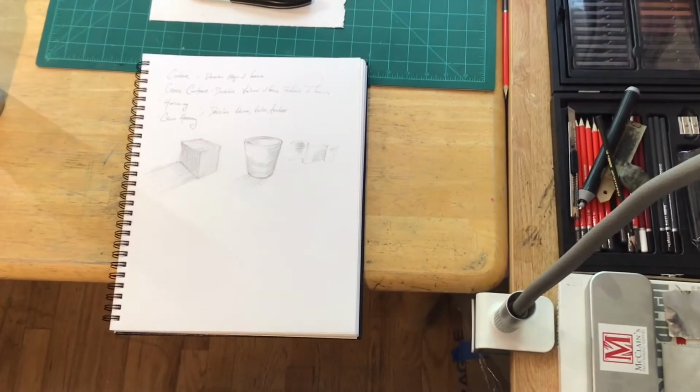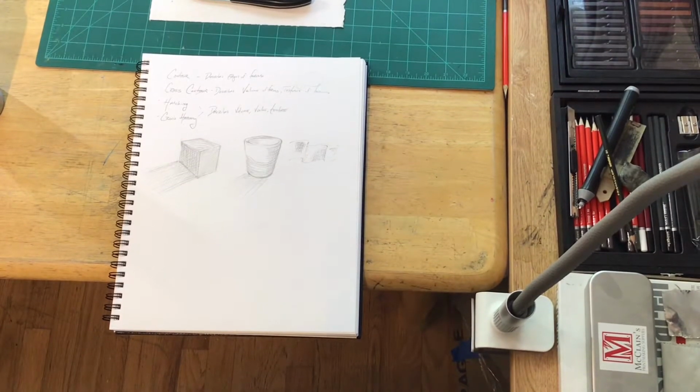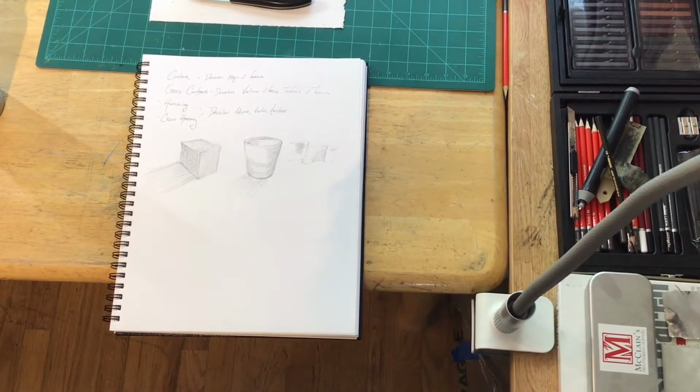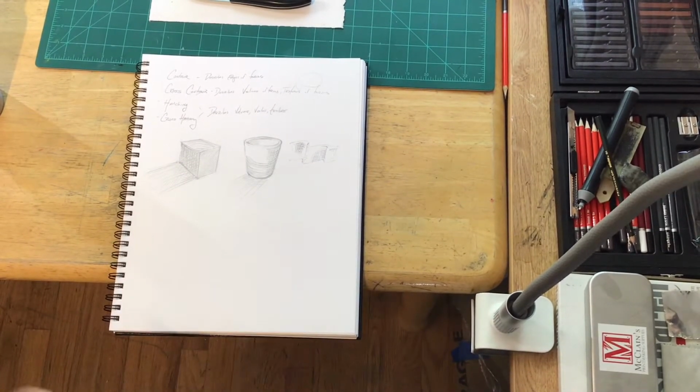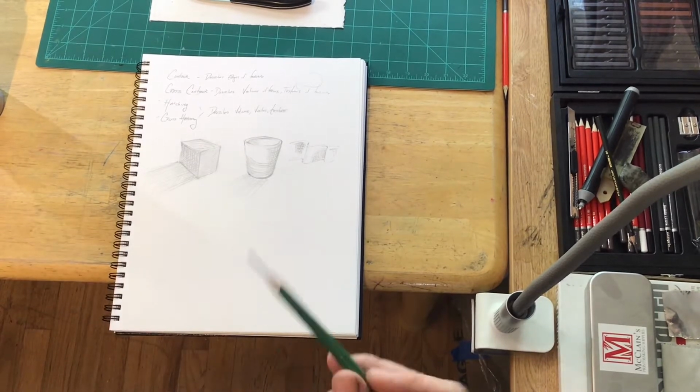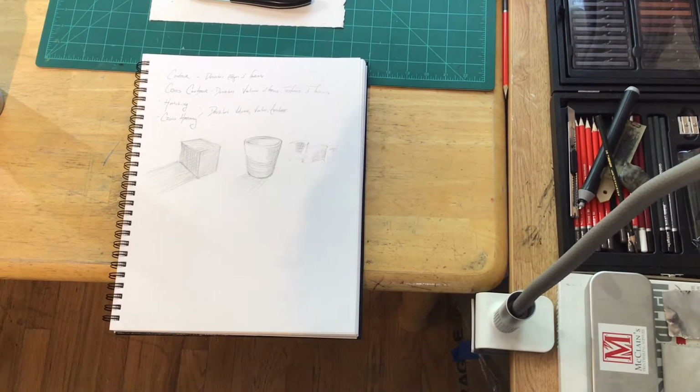Okay, so this is a very short video on the use of cross contour line drawing and how that technique relates to hatching and cross hatching and to the initial contour line drawing that we've been up to.